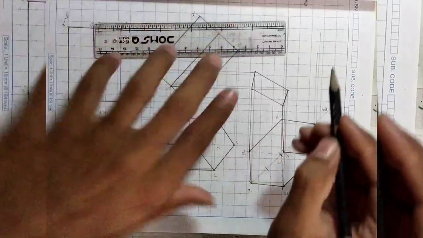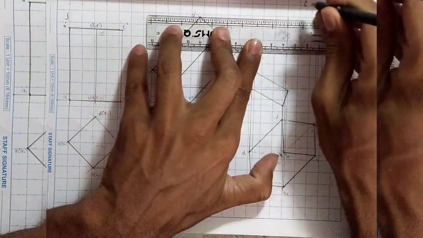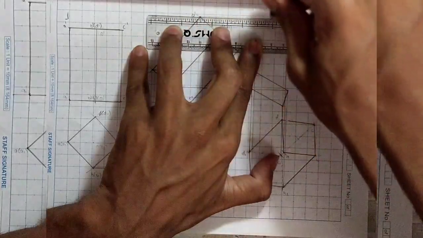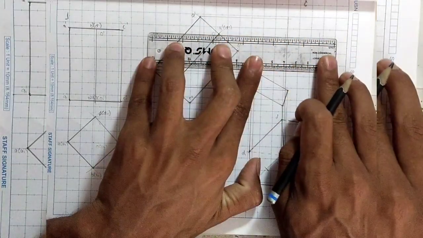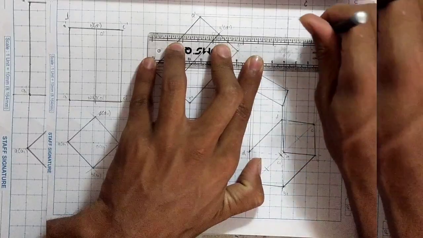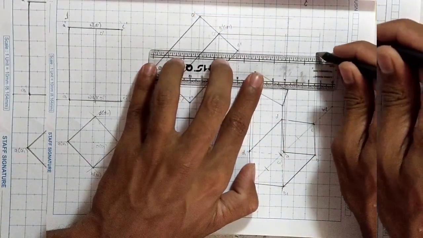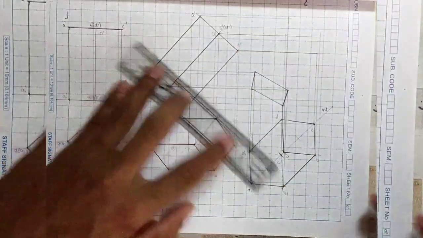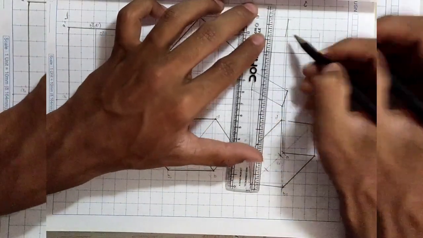Okay, so now I have to put lines from here. Okay, so A, C, we don't have to put lines, it's already properly on this place. Okay, I'll connect it, that's it.